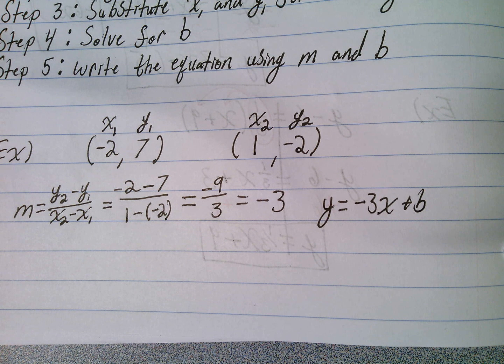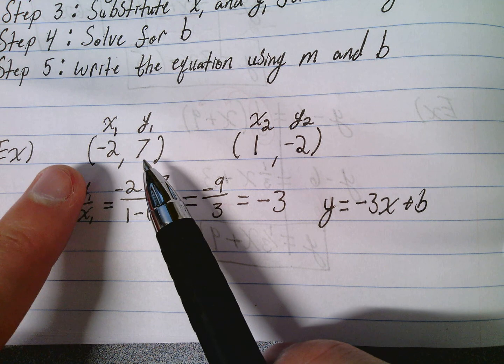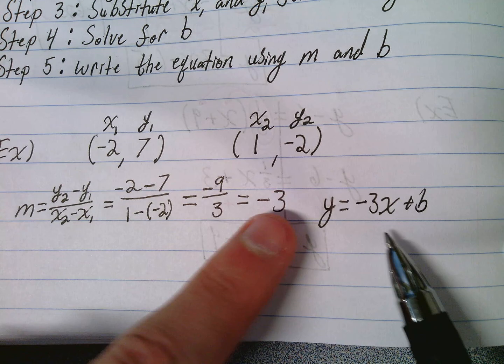So we found our slope. We substituted the slope into the equation. So we're on step 3 right now. What do you think, Lacey? Plug in x1 and y1. Good. So I'm going to plug these numbers here in for these numbers here.